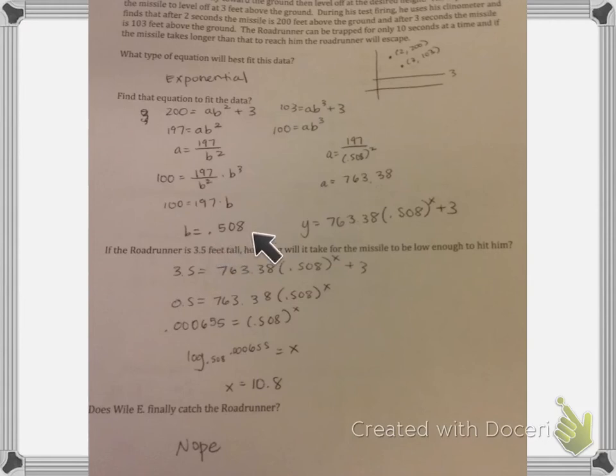Okay, then you need to find a place to plug this in. So I went ahead and plugged it in this a equals 197 over b squared. So I plugged that 0.508 in for b and solved for a. Okay, and got 763.38. Then I just plugged all that information into my equation, and the biggest mistake I saw, if you made it to this point correctly, was you forgot this plus 3. Do not forget that plus 3. That's really important that you have that asymptote on there.